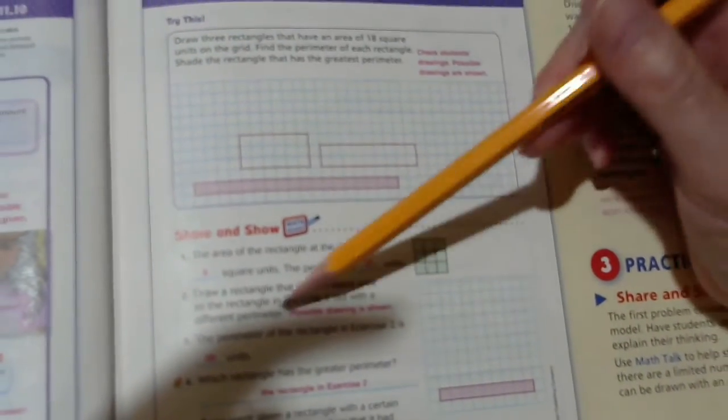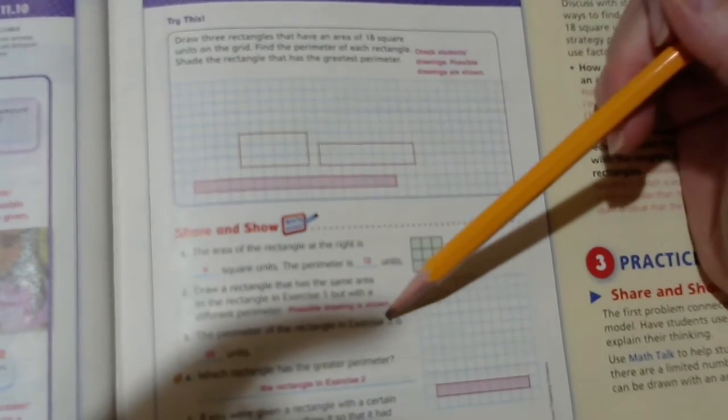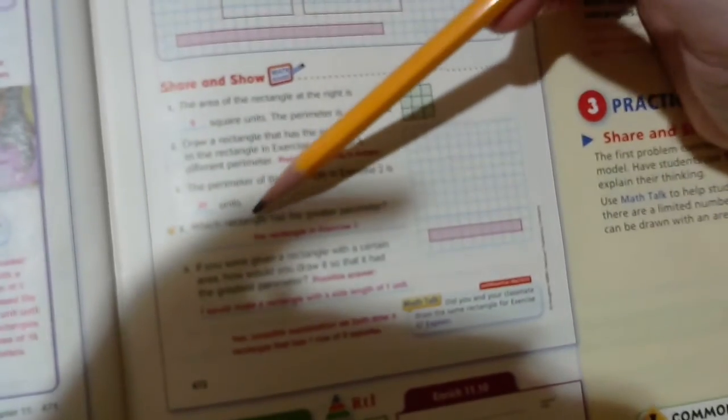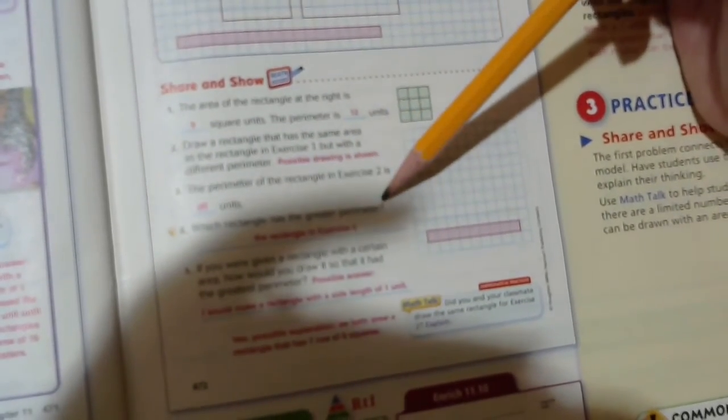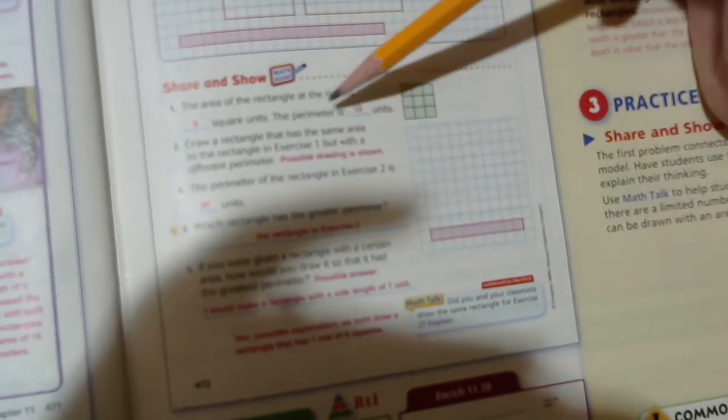So, the perimeter of the rectangle in exercise 2 is 20 units. Which rectangle has the greatest perimeter? The rectangle in exercise 2, because the one in number 1 has 12 units and this one has 20.